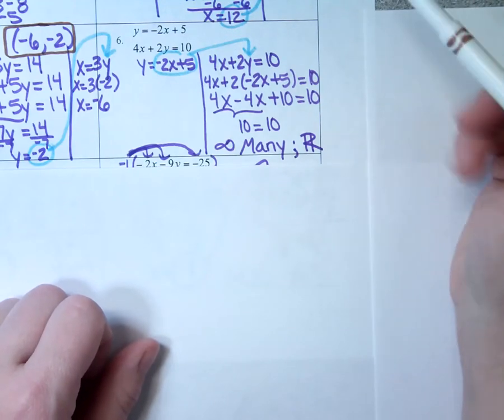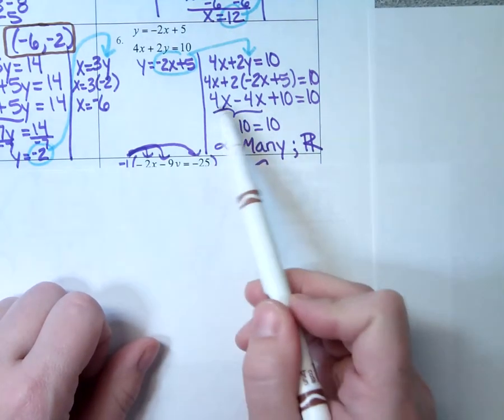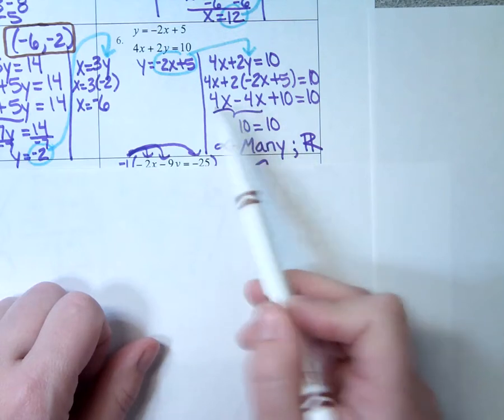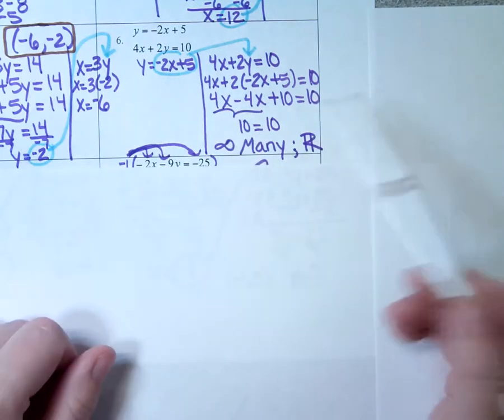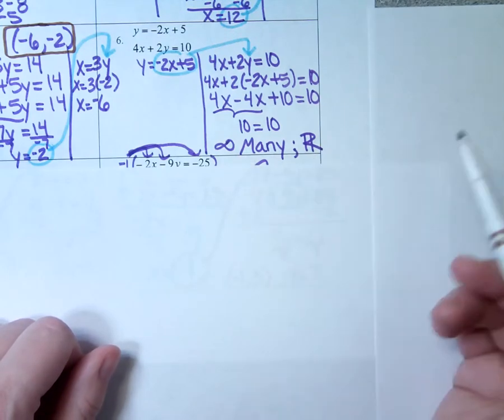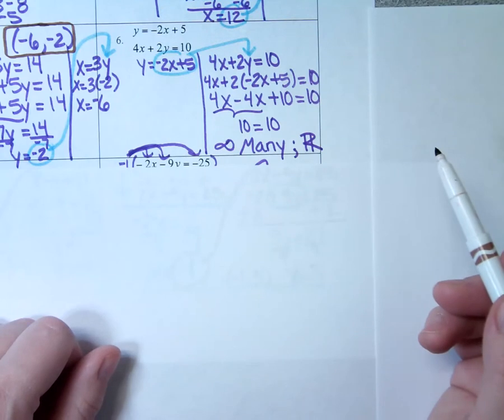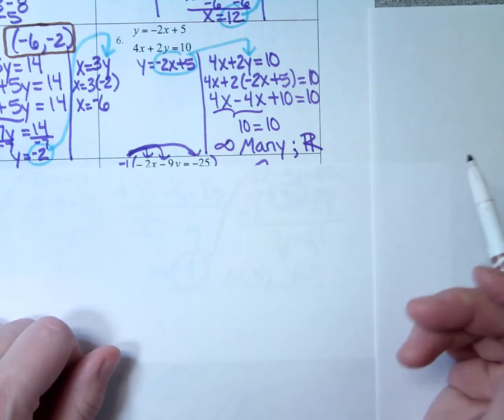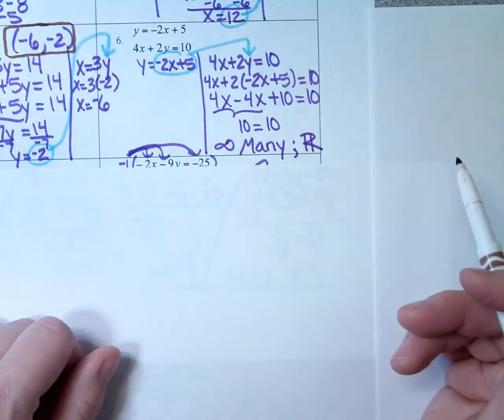the equation. This time though, when I combine my x's, I get 0, so the x's are gone. All I'm left with is 10 equals 10, which is a true statement, and when you get that, it's infinitely many, or you can tell me all real numbers. If I were to have graphed these two lines, these would be two lines on top of each other. They'd be the exact same line.